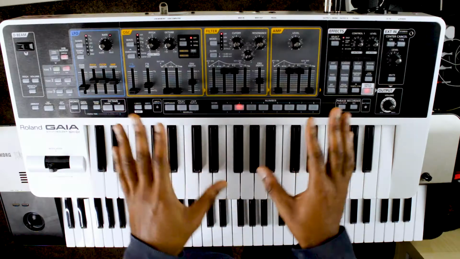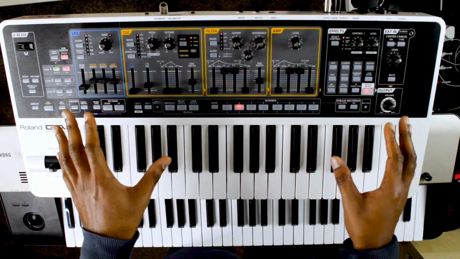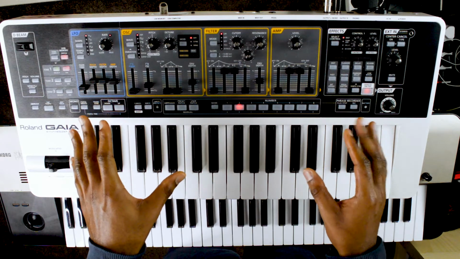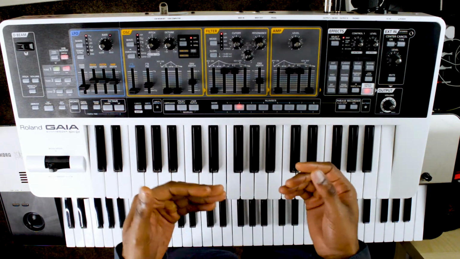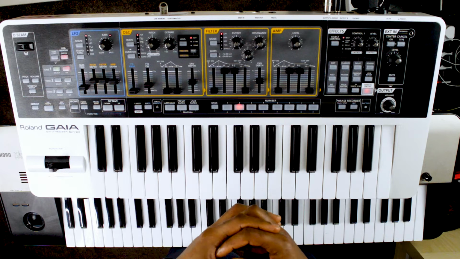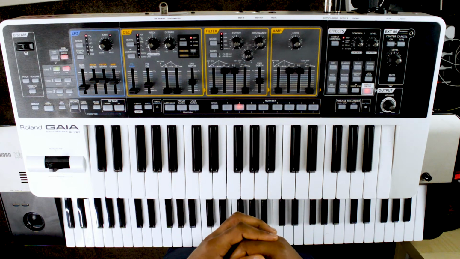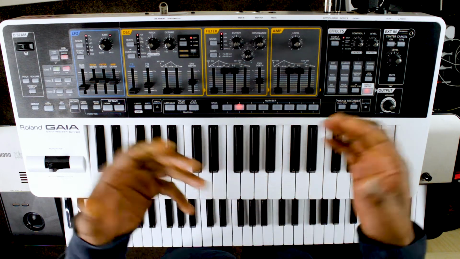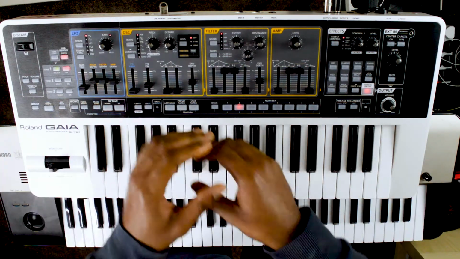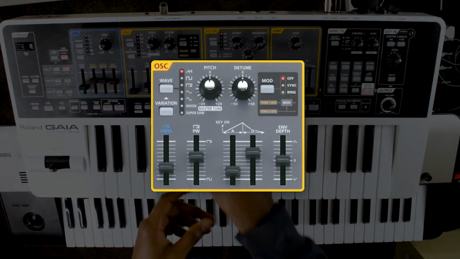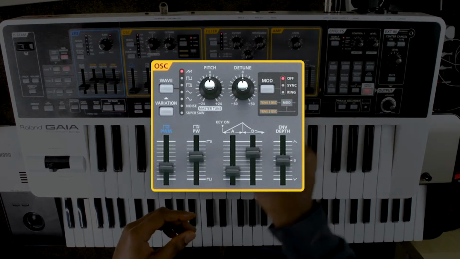same. The layout may be different to whatever keyboard you're using or software synth, but if we understand the principle of how sound is generated and how we can manipulate that and turn it into whatever we want, you can translate that to whatever you're using. So let's start here with the oscillator section. Just ignore this envelope bit for now, we'll get to that.